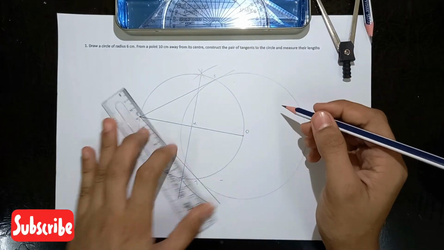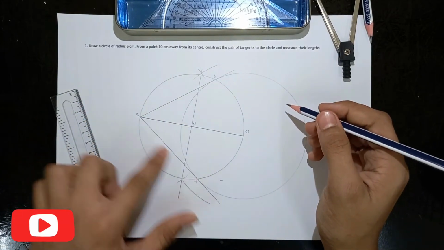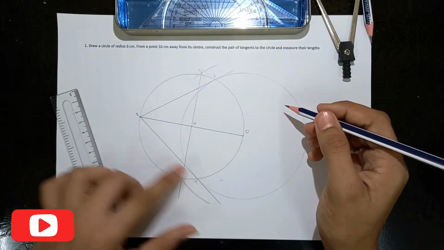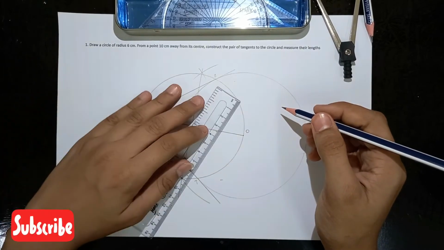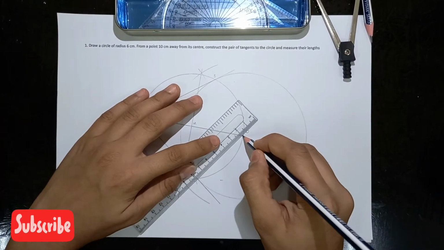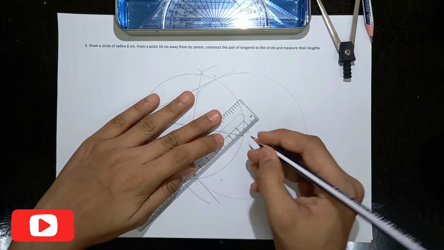As you've seen, I've drawn PS and PT such that PS is equal to PT, because they are equal tangents from a point P outside the circle. Now we can simply join OT, where OT is the radius of the circle.